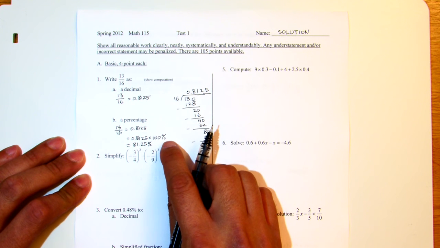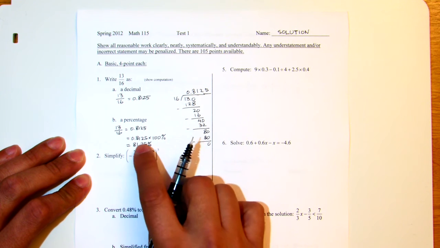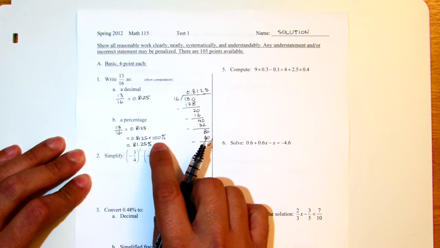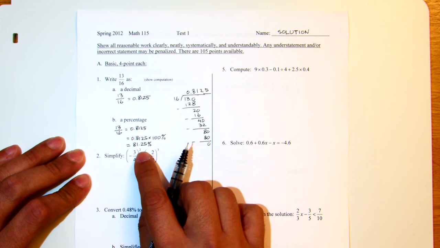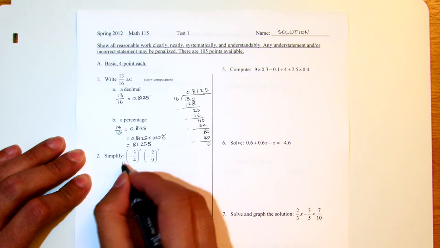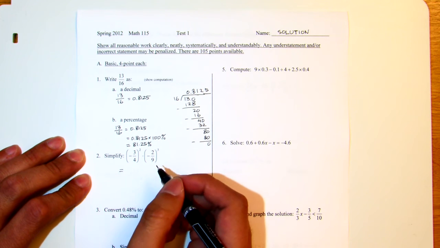A lot of the mistakes that I cut points for are because you don't write the percent here and suddenly the percent shows up here. No, you need to write the percent on both of these. Imagine if you multiply a number by 100, then you change the value. But if we multiply by 100%, which is 1 in decimal, we do not change the value, but we change the structure.